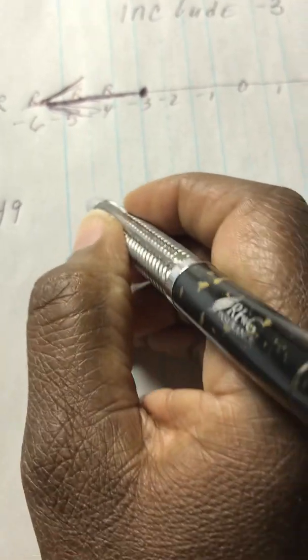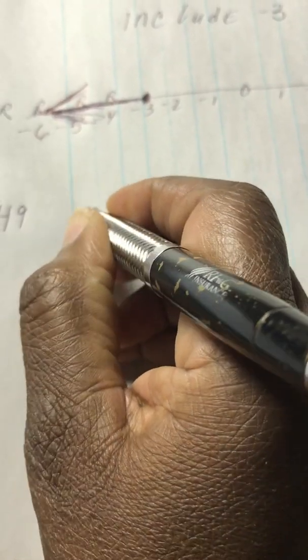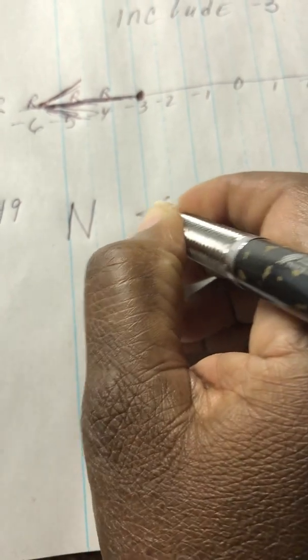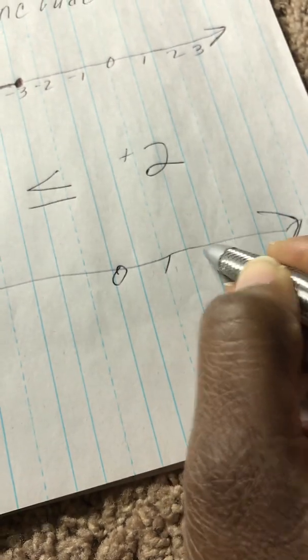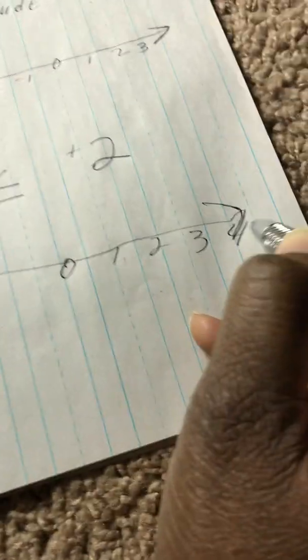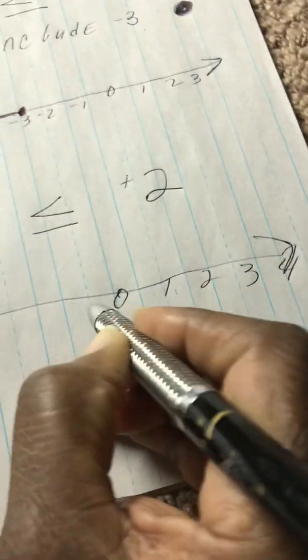Okay, what about number 49? Problem number 49 says n less than or equal to +2. Here's +2. Let's draw a separate number line for that. 0, 1, 2, 3, 4, all the way to infinity.